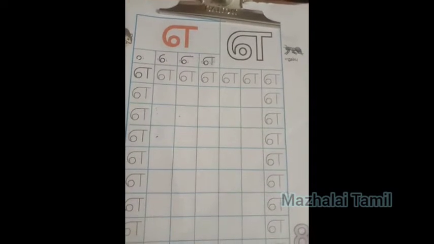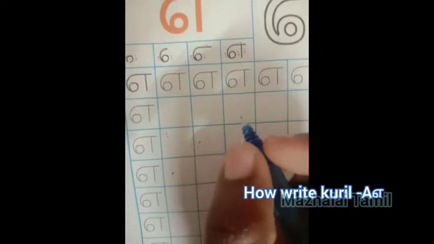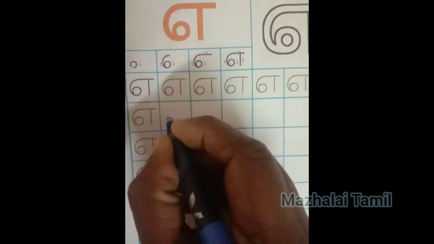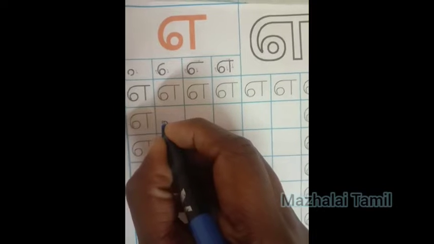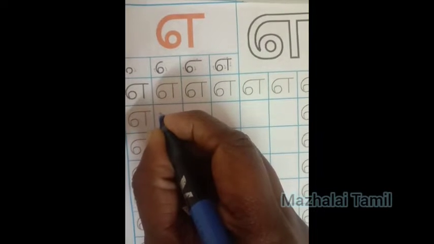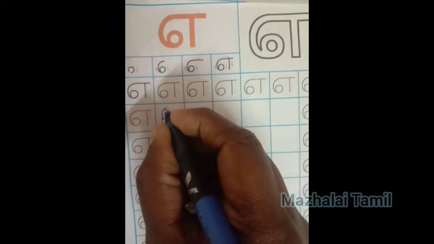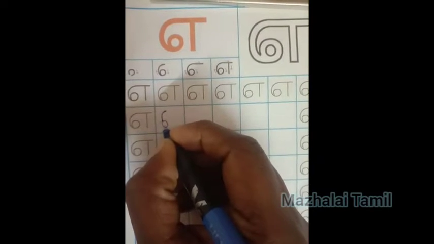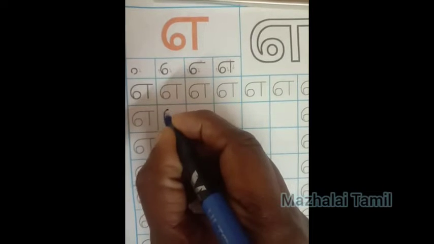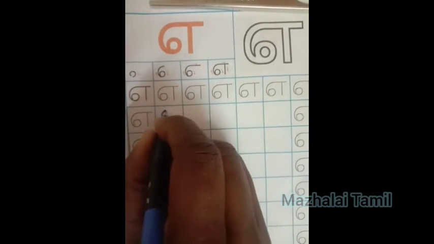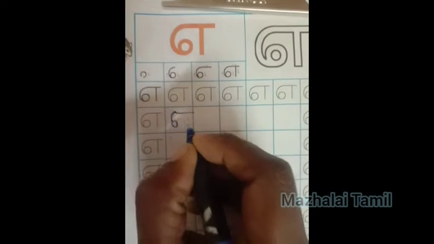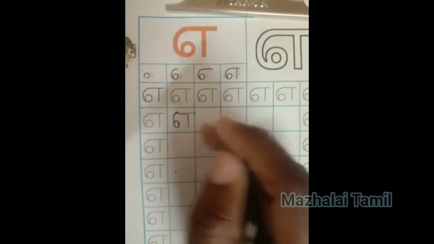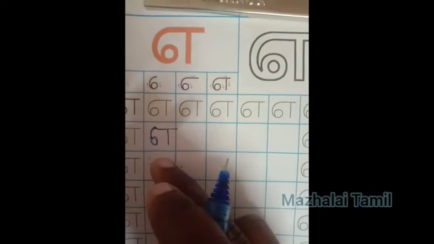Let's go to how to write A. First, we put one loop after one curve. That's the right side curve. Okay. First one loop, after one curve, with one sleeping line after one standing line. That's all. This is Kuril A.